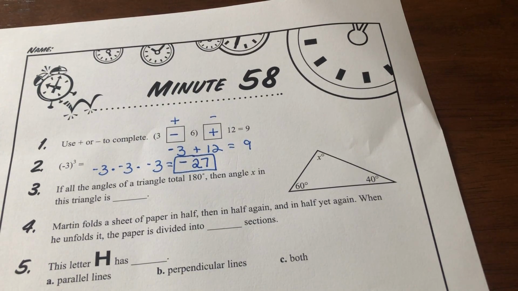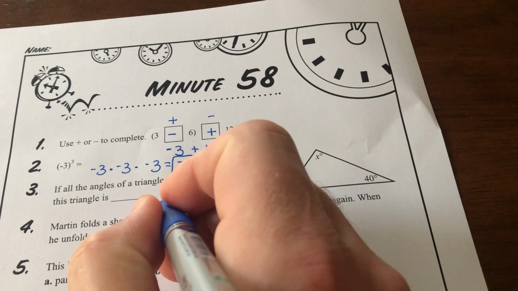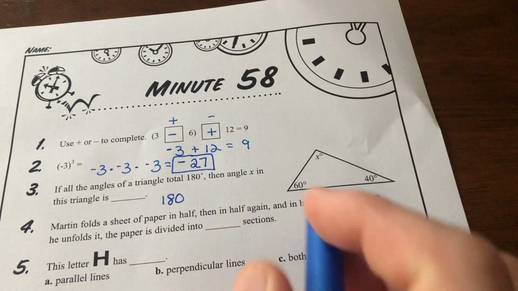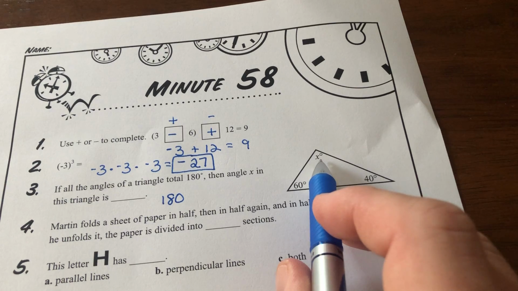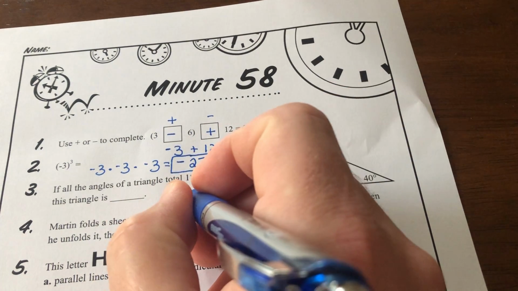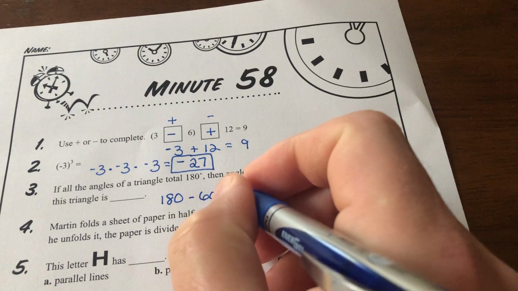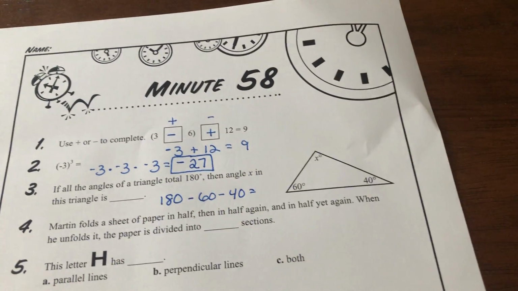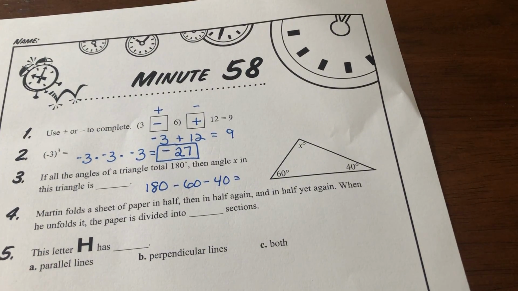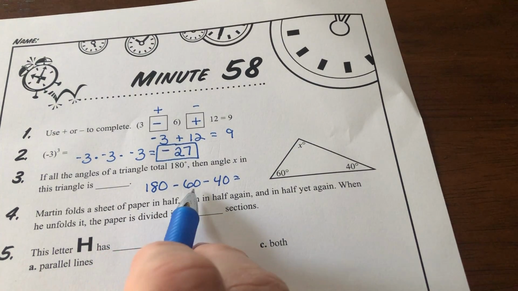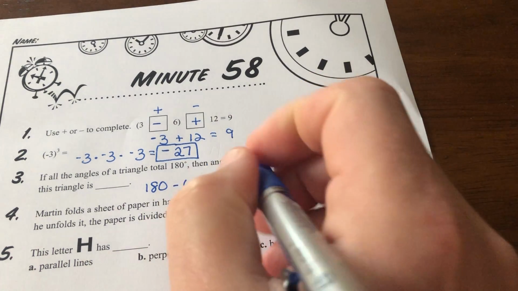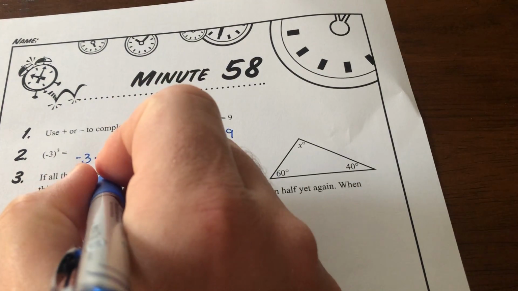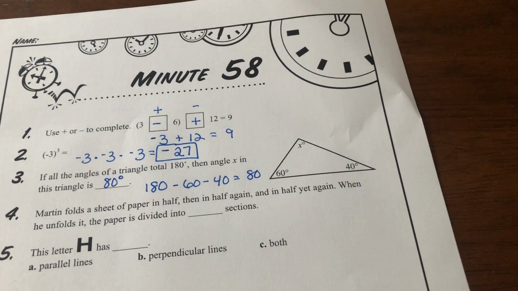Number 3, if all the angles of a triangle total 180 degrees, then angle X in this triangle is. So I know that my total has to be 180. So if I'm going to get that missing number, I'm just going to subtract the other 2 angles. And whatever's left over is going to be that third angle. 180 minus 60 would be 120. 120 minus 40 would be 80. So that missing angle is going to be 80 degrees.